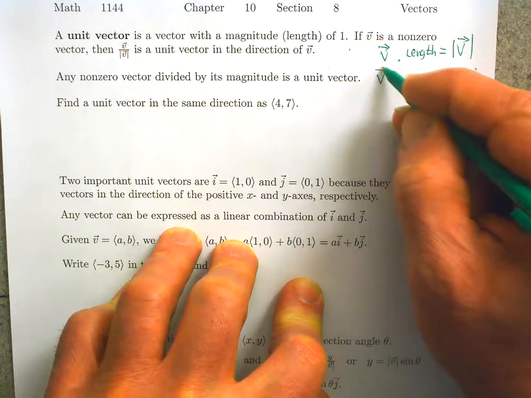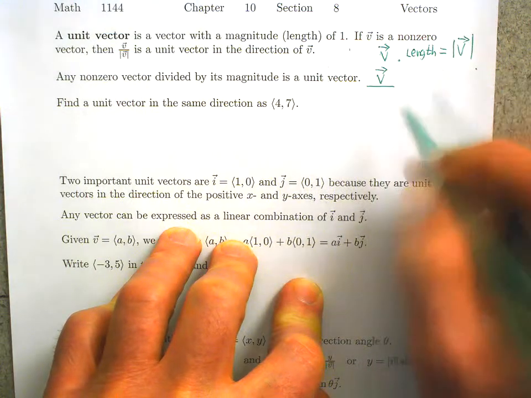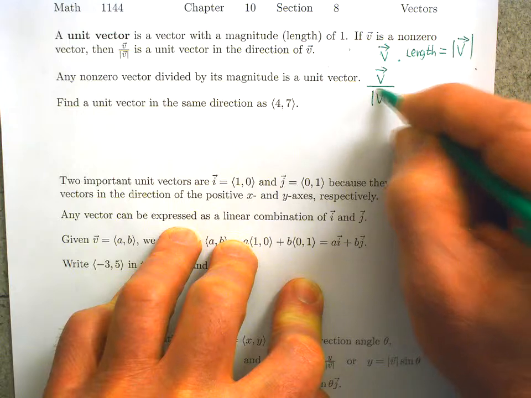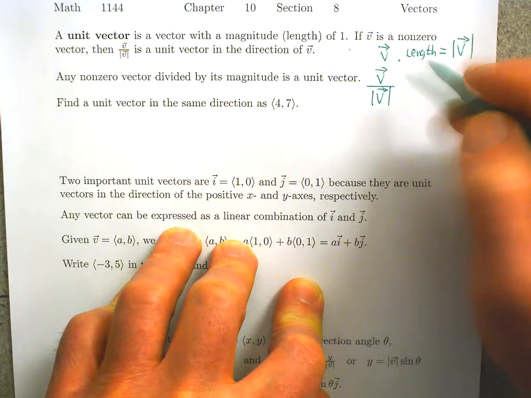So if you divide vector v by its length, well, this is just another vector.